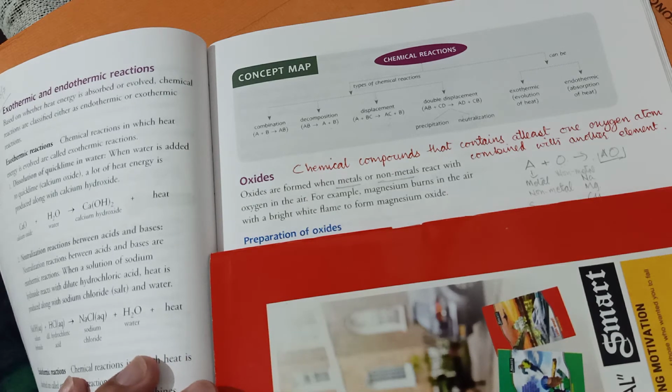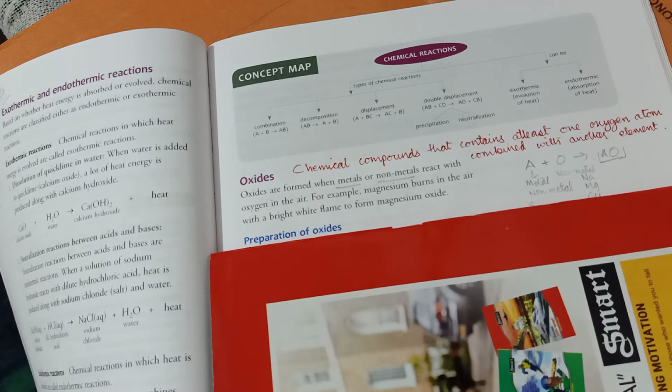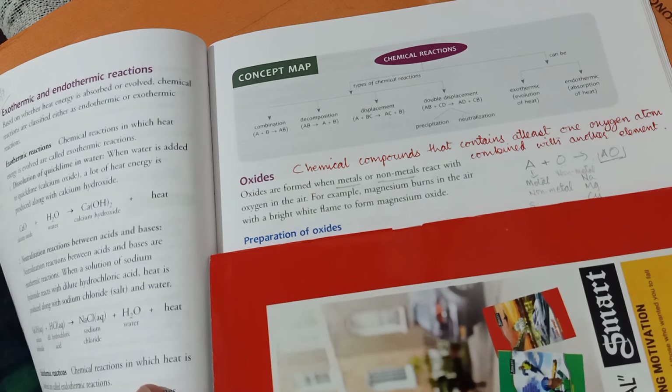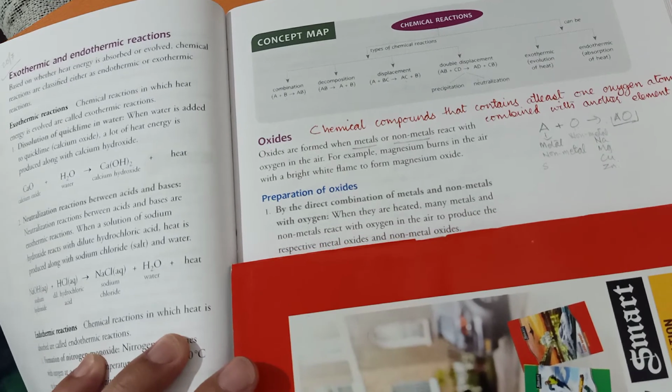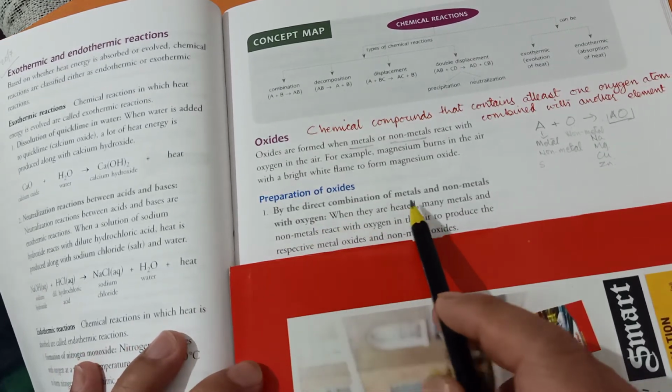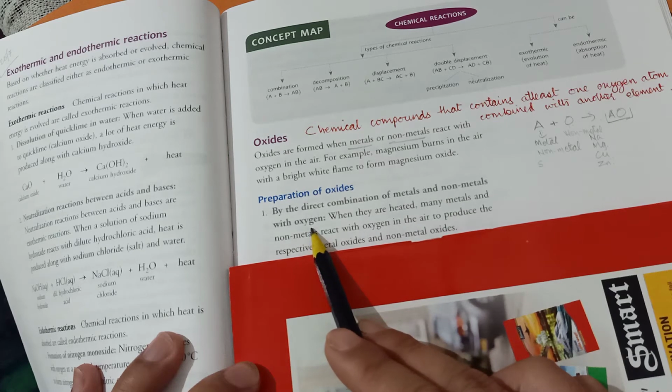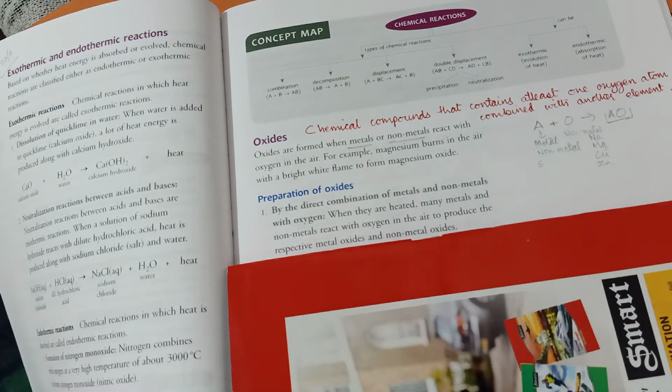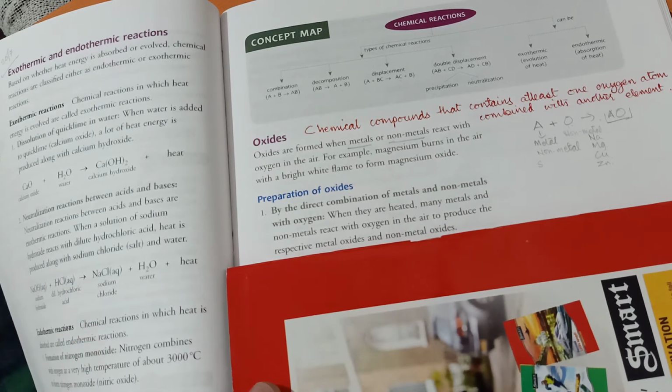So now let us see some different methods by which we can prepare oxides. Let's see the first method, that is by direct combination of metals and non-metals with oxygen. This is also called synthesis, direct combination. Remember the different types of chemical reactions which we did: direct combination, synthesis. If you want to make a metal oxide, then we have to take the particular metal we want, then we need oxygen. If we combine these two directly, they will produce the corresponding oxide.